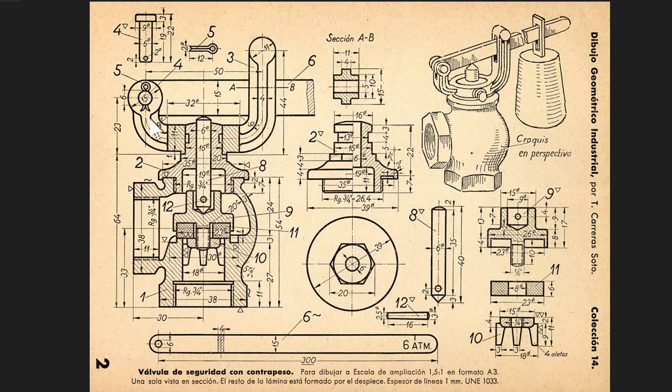Now we create this model, the body of the valve, and you can go further to model all the other parts in order to create the assembly.